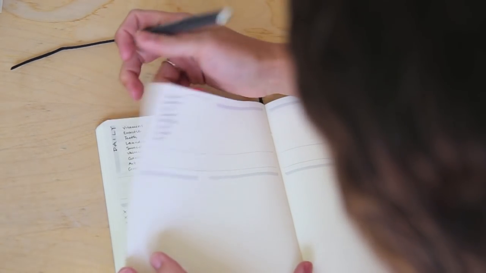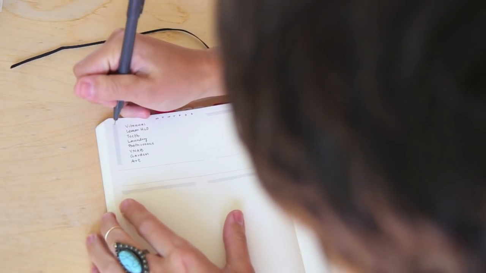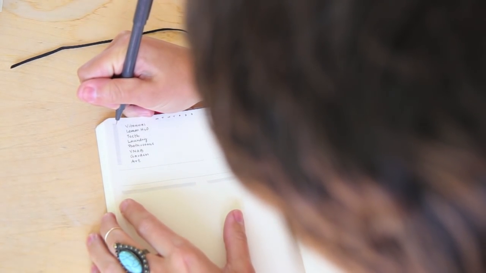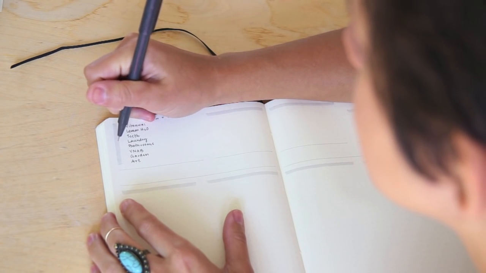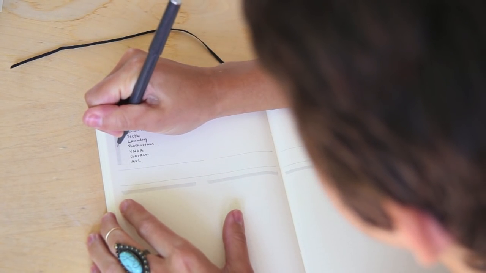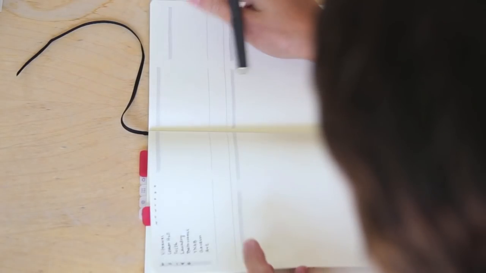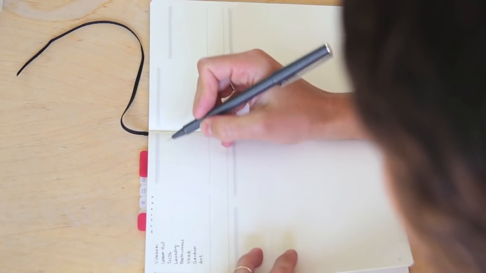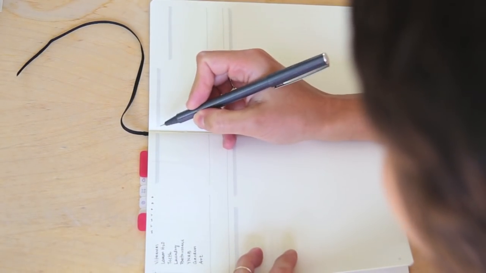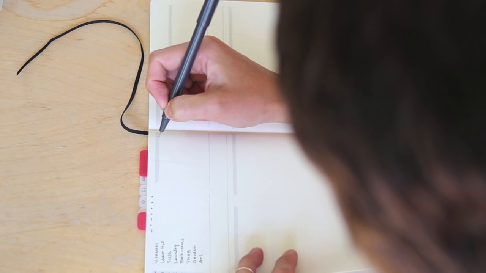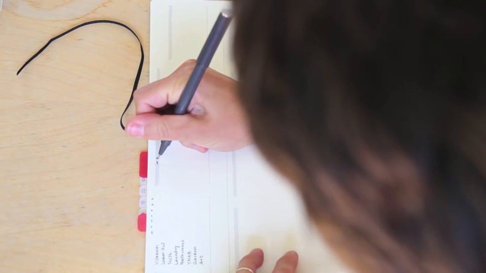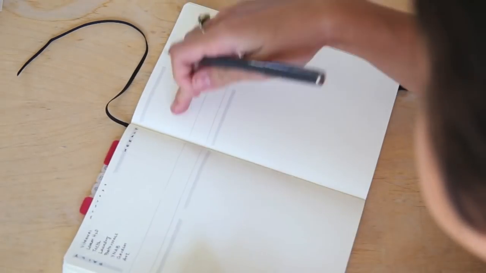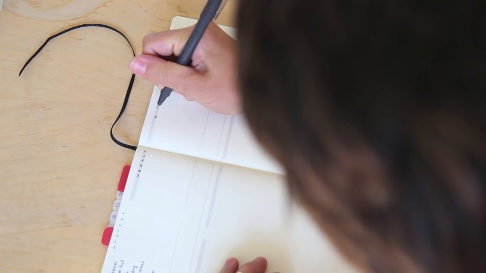And then we're going to do my daily. So I'm going to write that backwards, but I like to count actually. D-A-I-L-Y, because then I don't have to worry about it. And I also like to keep all of these headers justified to the right. So W-E-E-K-L-Y.